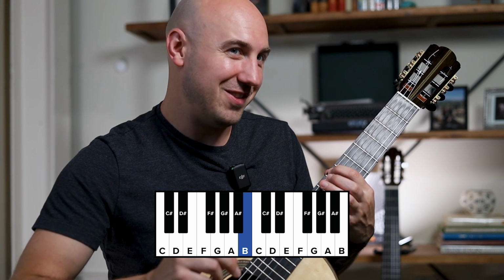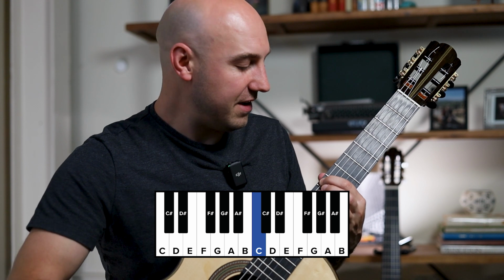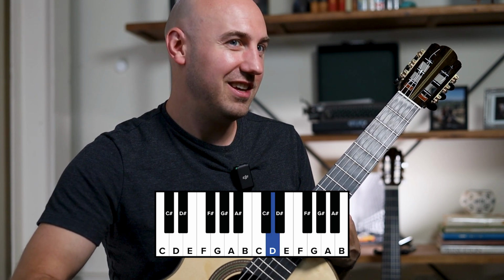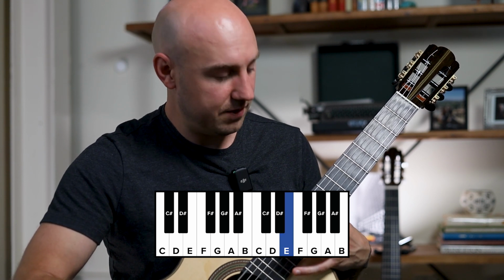Here's the next one. Is it B sharp? No, it's going to be C on fret 8. Fret 9 is C sharp. Fret 10 is D. Fret 11 is D sharp. And we're back up to E.